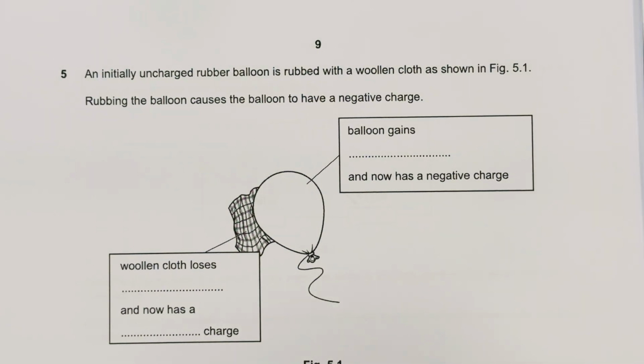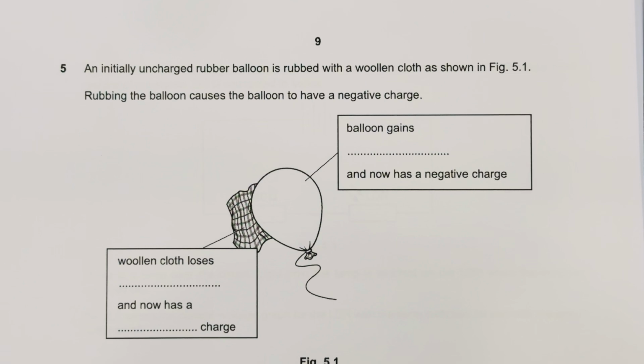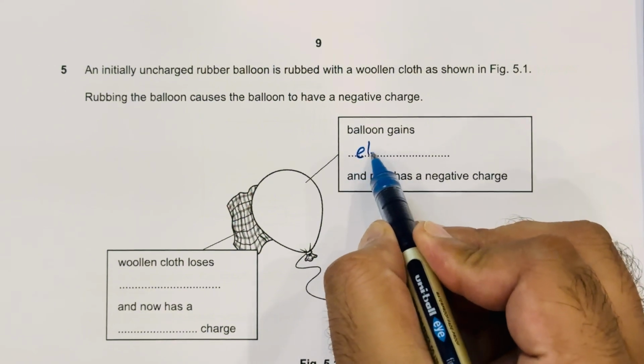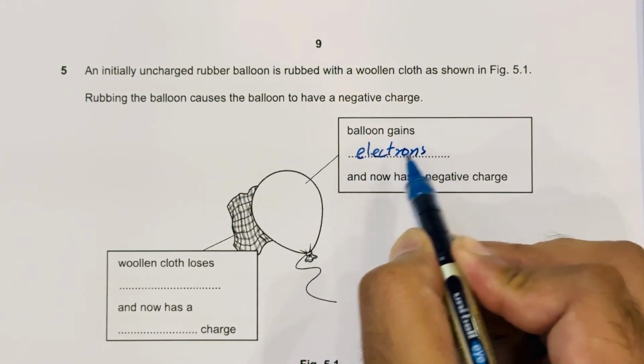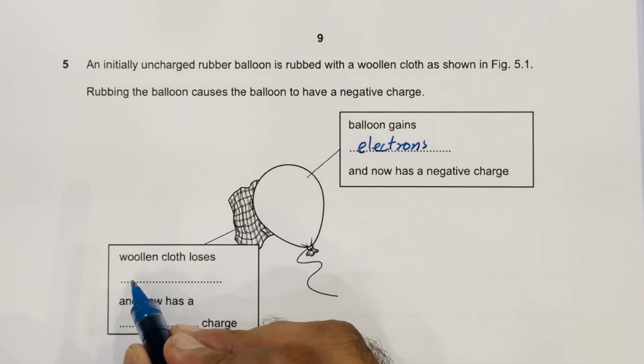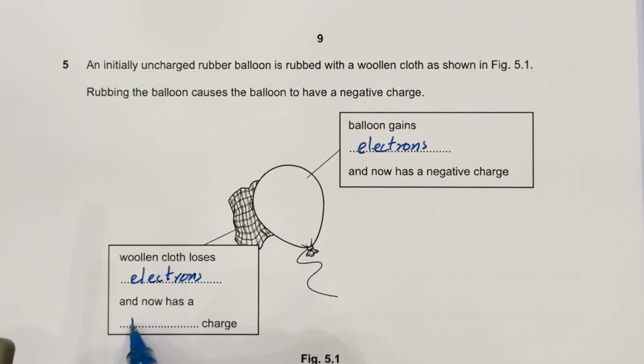An initially uncharged rubber balloon is rubbed with a woolen cloth. Static charge from rubbing the balloon causes the balloon to have a negative charge. It means that the balloon has a negative charge. So the balloon gains electrons, that's why the balloon has a negative charge. The woolen cloth loses dash. The woolen cloth obviously loses electrons, and now it will become a positively charged body. Okay, and now it has a positive charge. So this was an easy 2 marks from static charges.